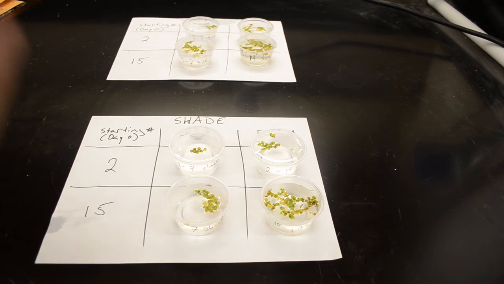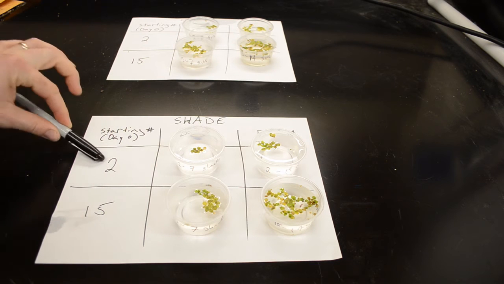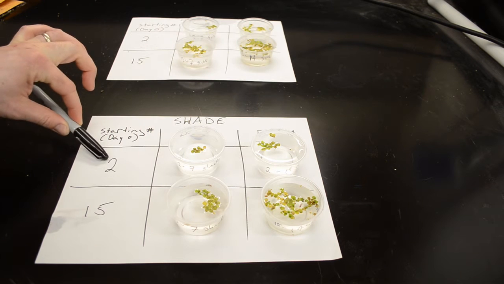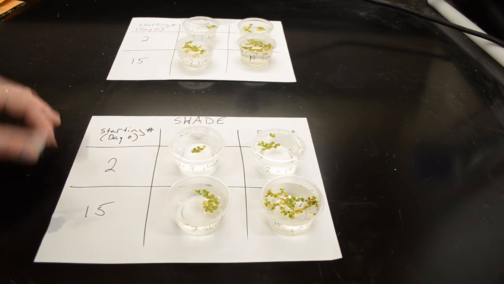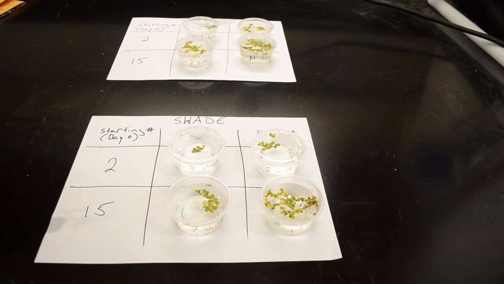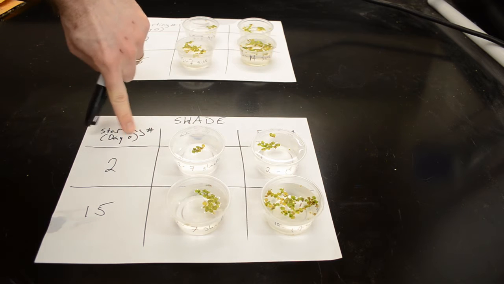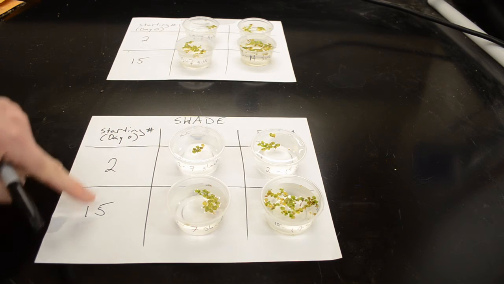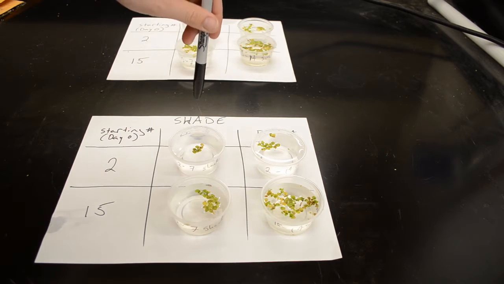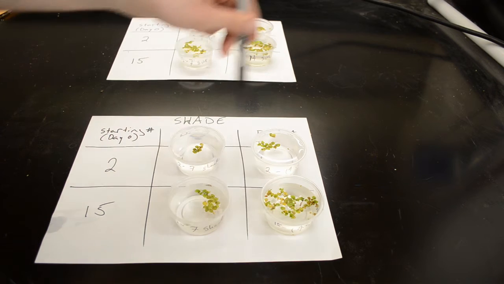And then what we did to give you 6 data points for population growth, we either started them at 2 individuals, or 15 individuals. So we did that for both of them. Right, so the idea is that your N0, the population size on day 0, is either 2 or 15. Then we started some 7 days ago and 14 days ago.